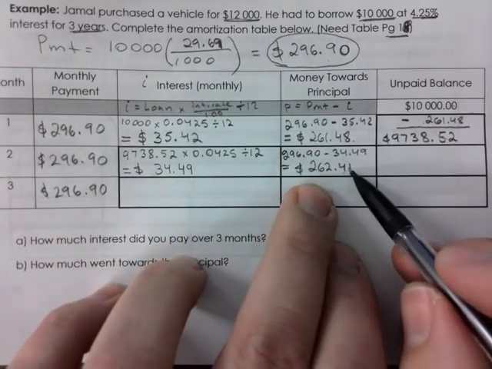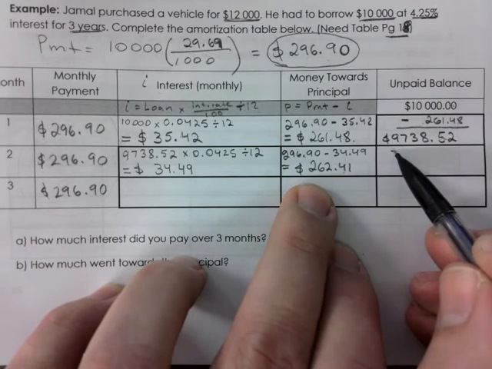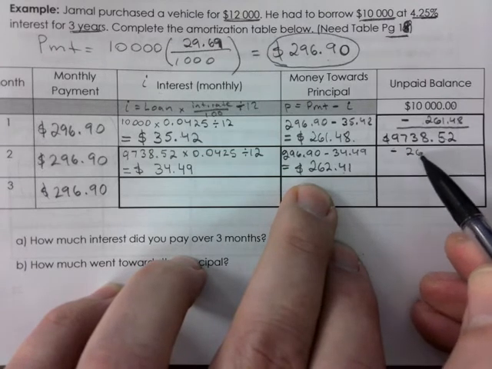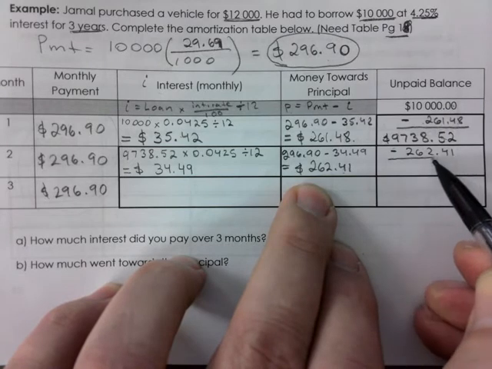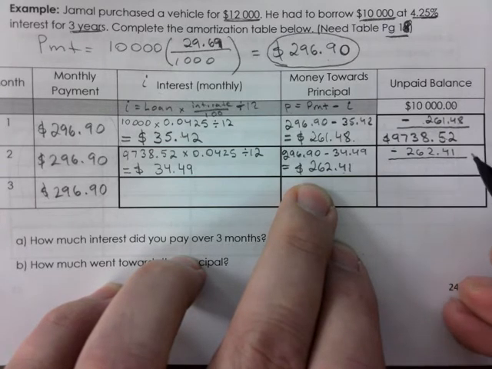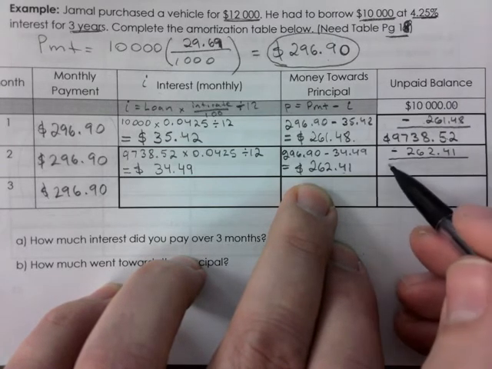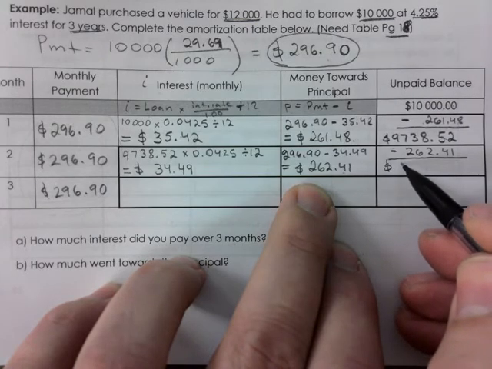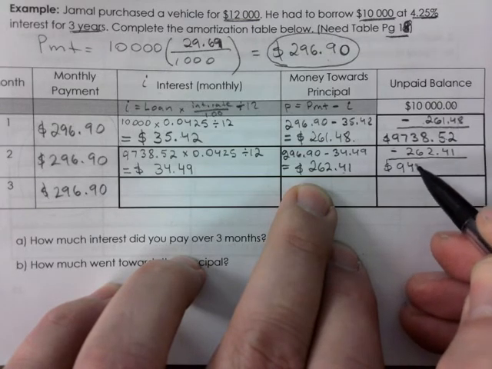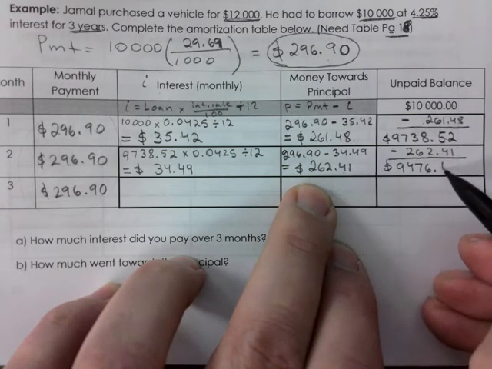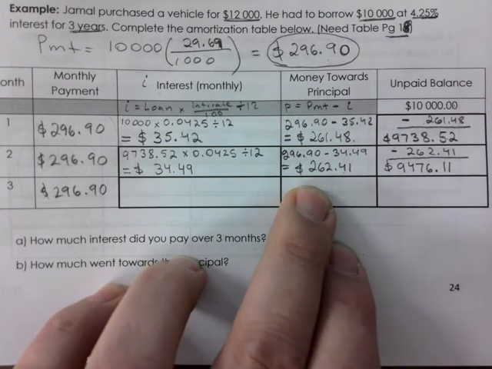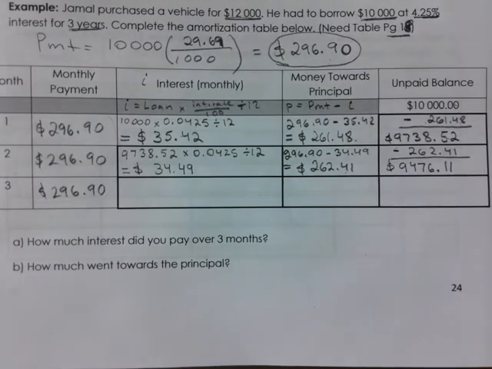We take this principal and we do the same thing again. 262.41. Right? And then you subtract, and it brings down the payment.